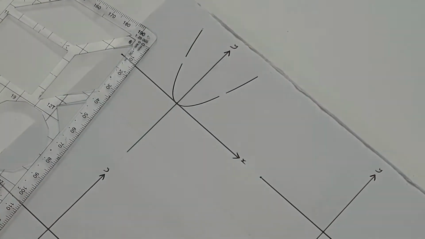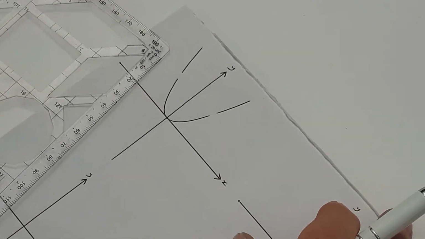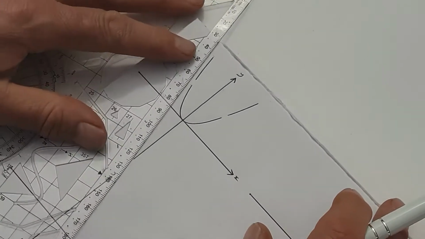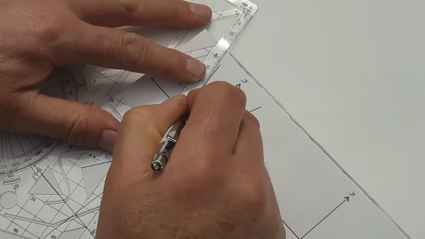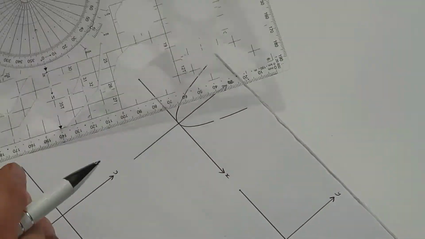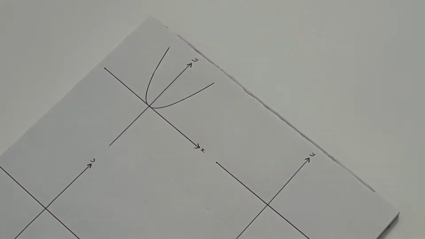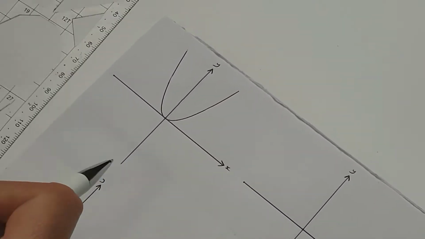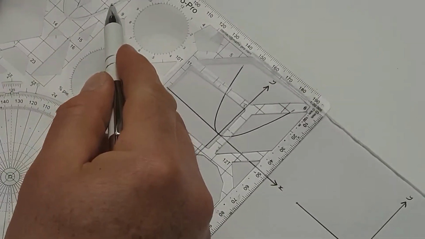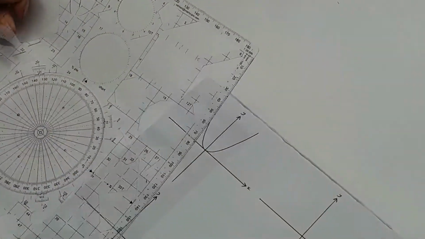Now I find it easiest to join using the straight edge of Geo-Pro. Like so. And that's pretty good. There has to be a break in the parabola just for the strength of Geo-Pro.